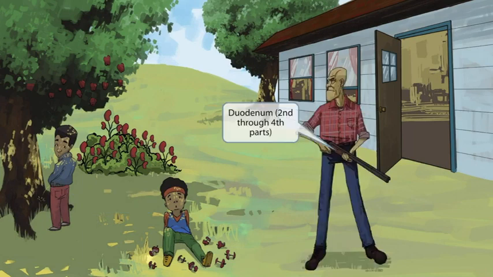Now let's bring on the old man himself. Look at him standing there with his old man grimace, holding his double-barreled shotgun. Now the double in double-barreled shotgun kind of sounds like duodenum. So the fact that this gun is clearly double-barreled will help you remember that the duodenum is also a retroperitoneal structure, all except the first part of the duodenum.